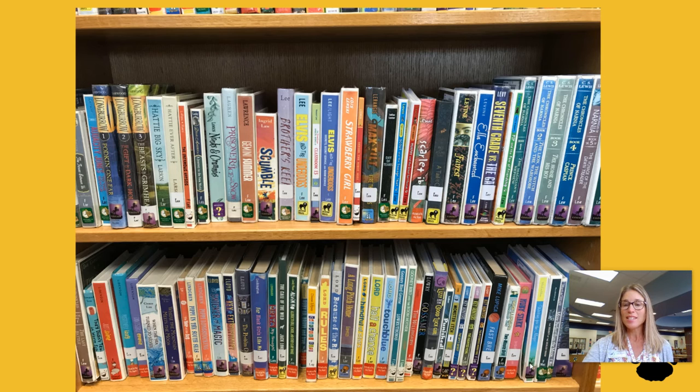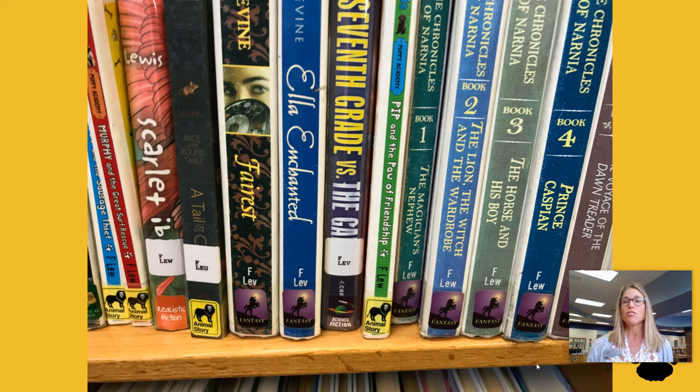You can see right here at the end, it starts with M. So if you have an L, it's not just right where that L is, but it's that general area. That's where you start looking on the spines to find your book. So let's say that you want a book from the Chronicles of Narnia series, and the author is C.S.